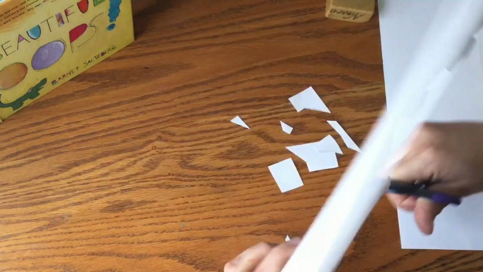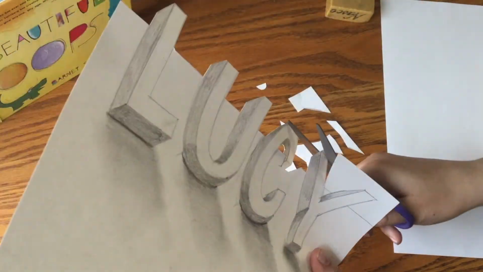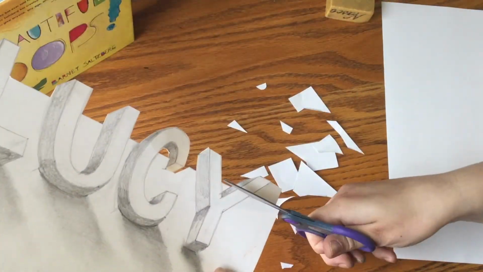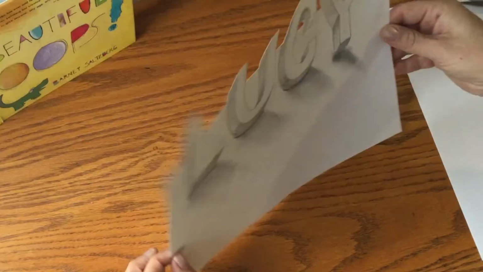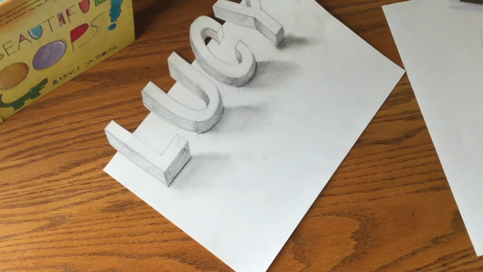When I got to the letter C, I just cut straight through the bottom of the top of the C. That way it doesn't create an awkward empty space. Then I took some tape, turned it over, and taped it back together so it didn't look any different than it was before. There you have it, this awesome three-dimensional word.